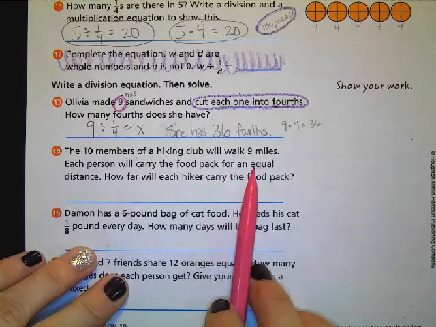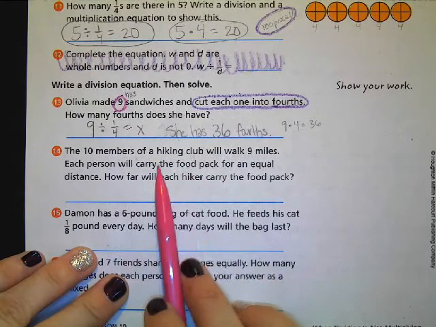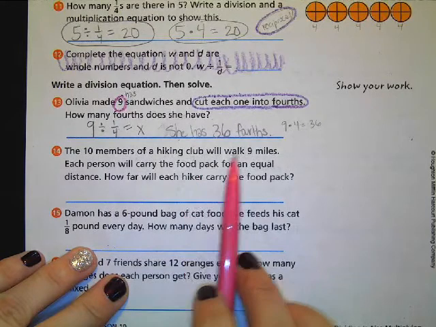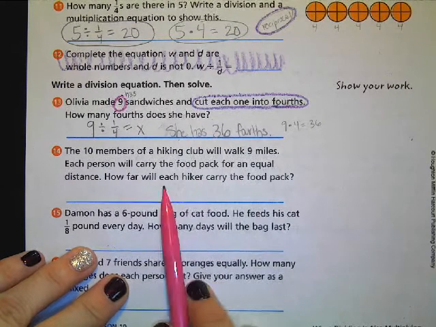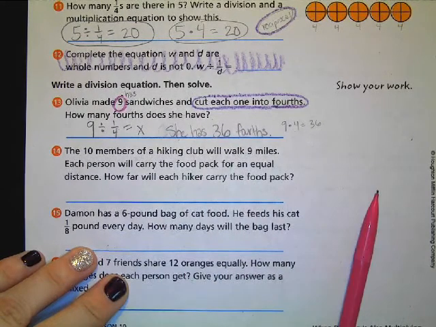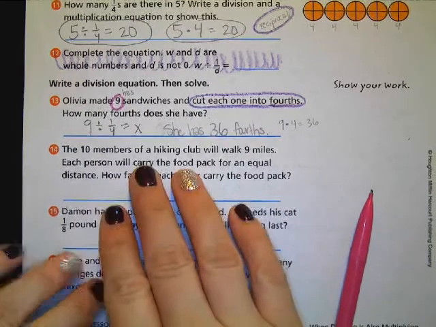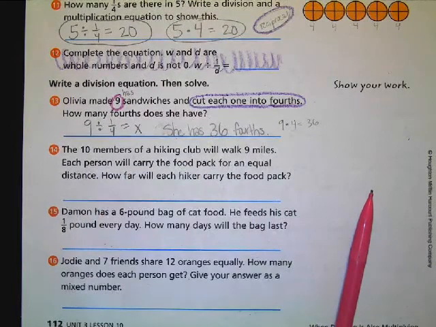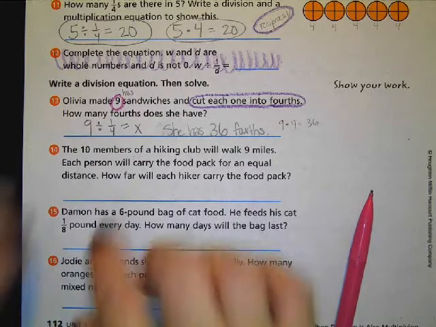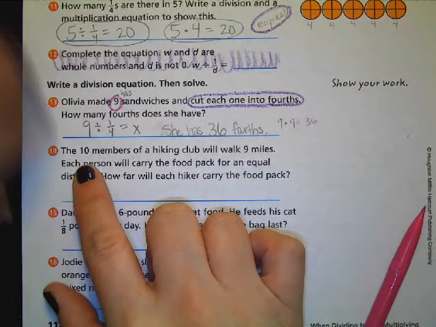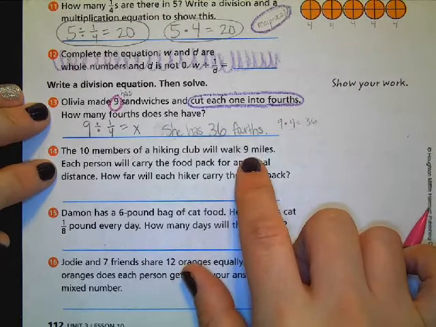Okay, let's try number 14. The 10 members of a hiking club will walk 9 miles. Each person will carry the food pack for an equal distance. So they're going to carry the food for an equal distance. So how far will each hiker carry the food pack? First of all, think about this. It's always the most difficult thing in these problems to figure out which number goes first. It really is quite difficult.